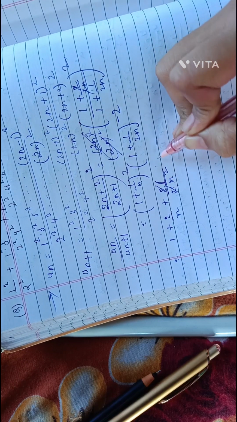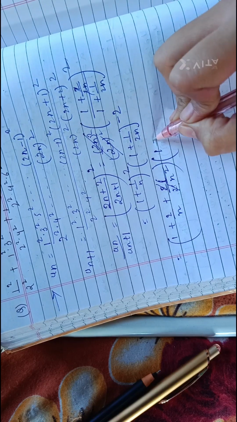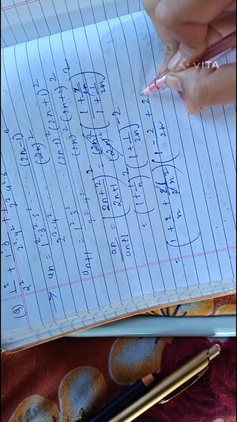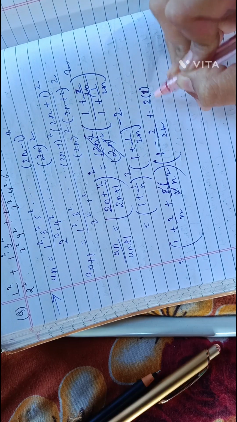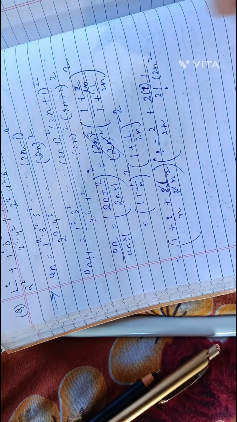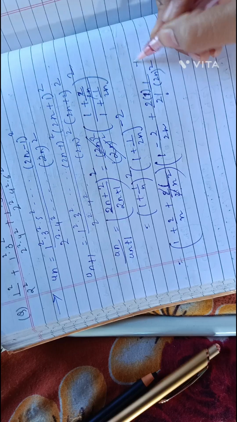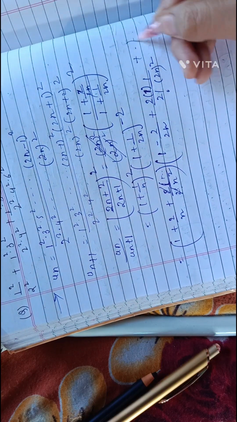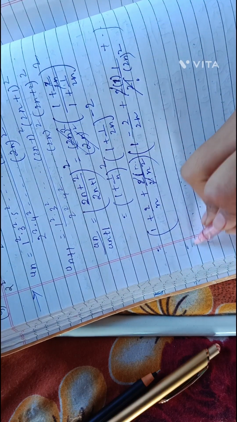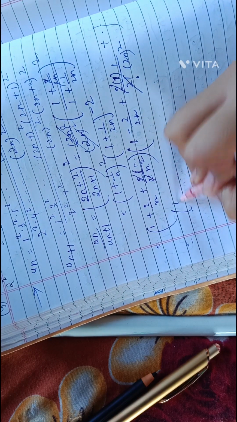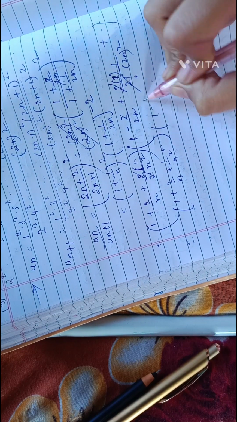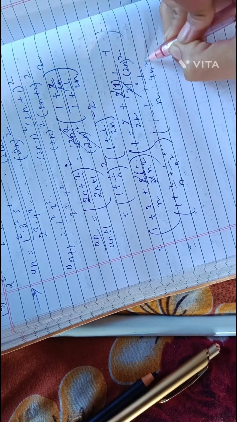Now here 1 minus 2 by 2n, then plus minus 2 into minus 2 minus 1 divided by 2 factorial into 1 by 2n square, and so on. Let me write it freshly: 1 minus 1 by n plus 1 by 4n square.